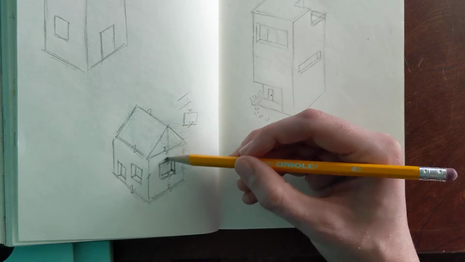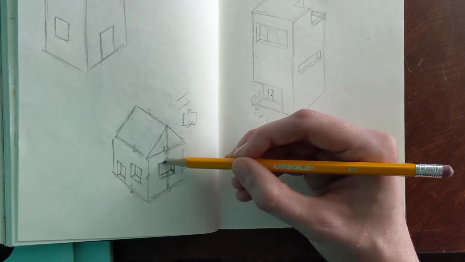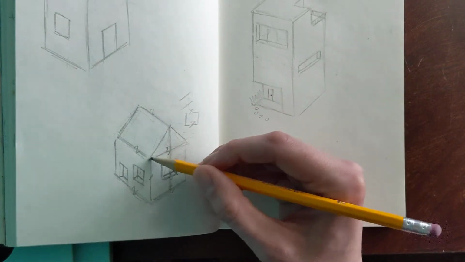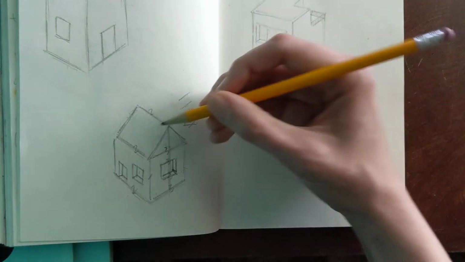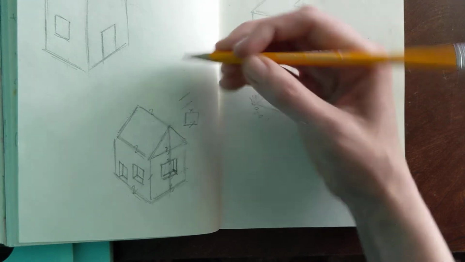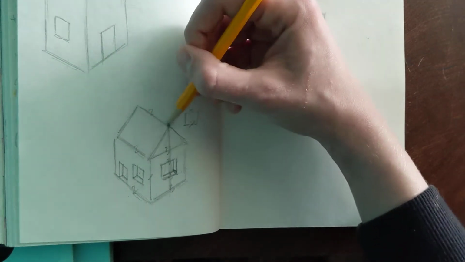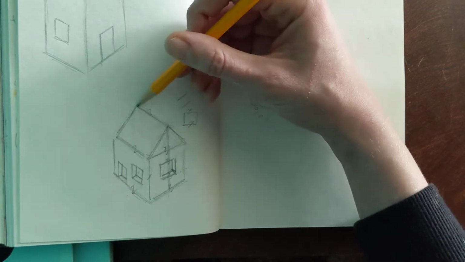I simply split this side of the house in half, drew a line straight up, so I found my center of the side of the house here, right? And then I made my triangle angles come down from the point that creates to the corners of my cube. Then, to make the top of the roof line, it's another number 2, right?